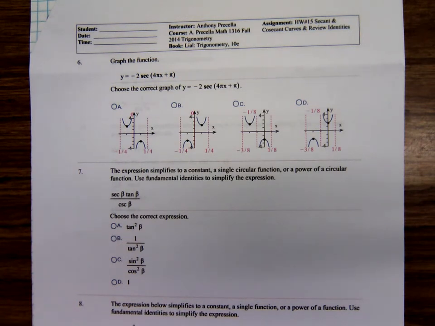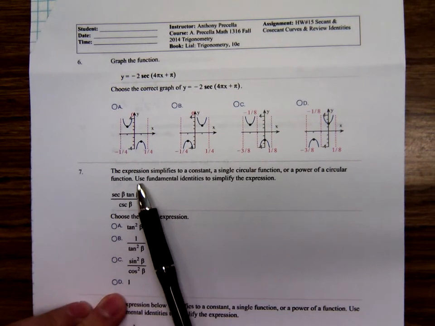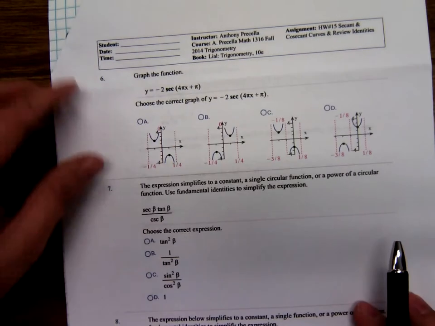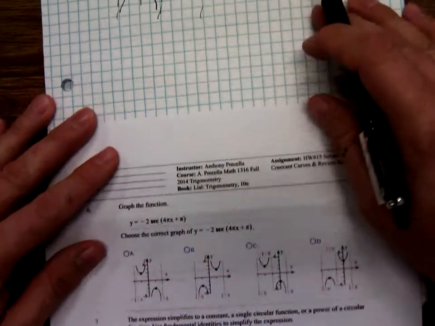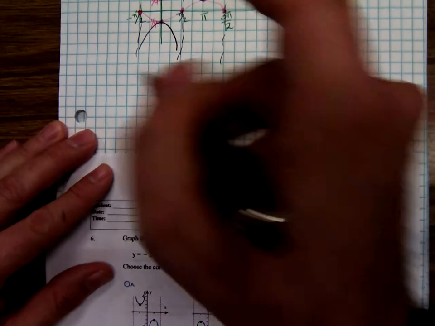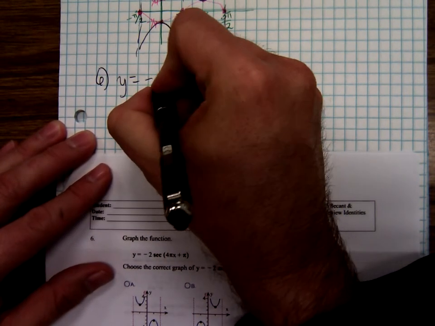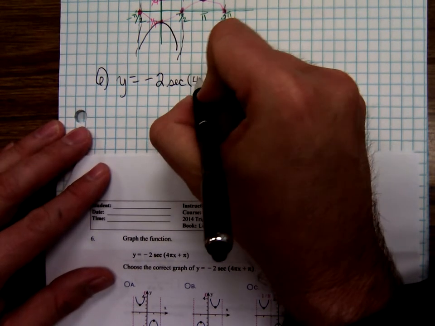Okay. Oh wow. I don't think we can just look right off and knock out 2 of them, can we? Whoever wrote the program for these graphs, they were sort of tricky here, okay? So you can't just knock out two of them right off. So this is problem number 6. Let me write it down. Number 6. y equals -2 secant 4 pi x plus pi.